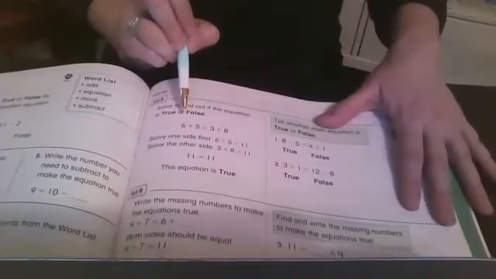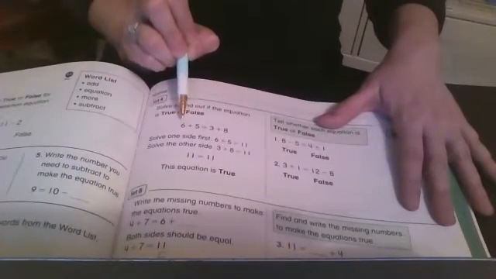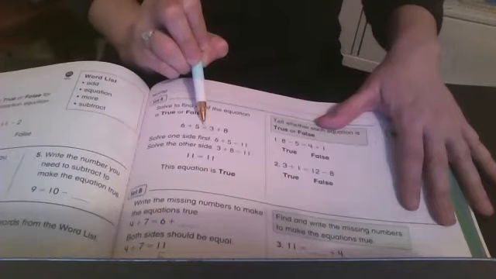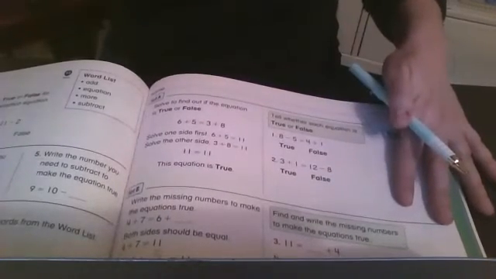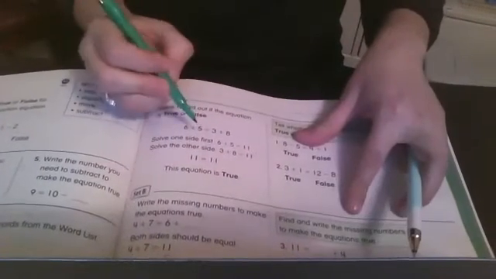Something went wrong somewhere, right? Okay, so here's my equation. 6 plus 5 equals 3 plus 8. Now, you guys know our first step from all the practice we've been getting is to identify where that equal sign is, right? So I'm going to do that first.